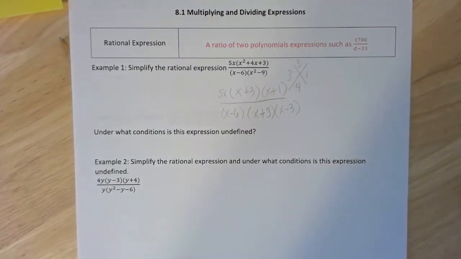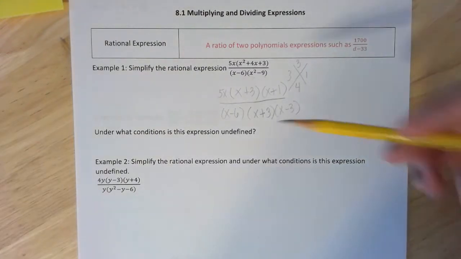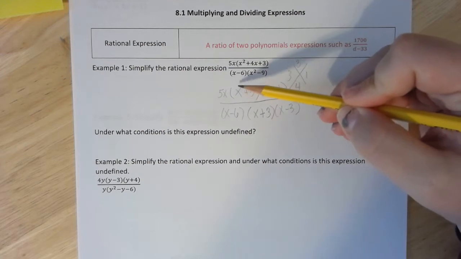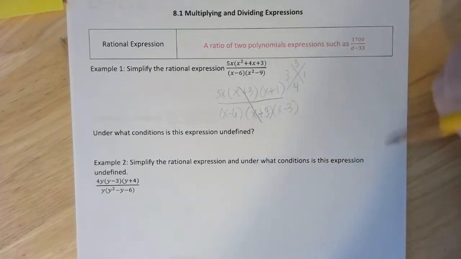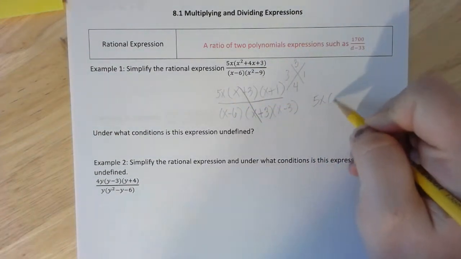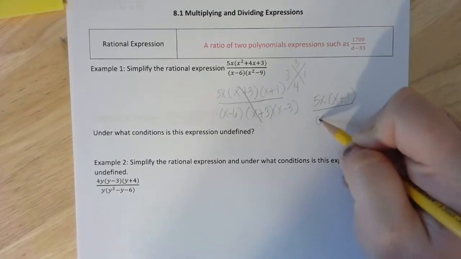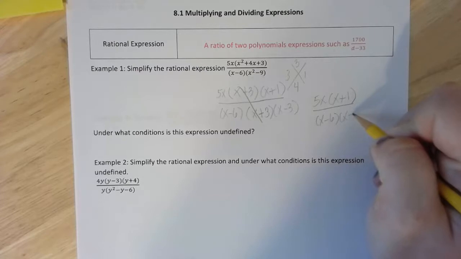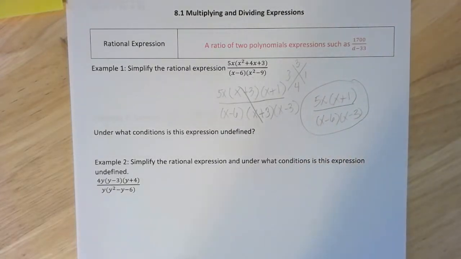Now, to simplify, you need to look for the same term on top and the same term on bottom. So if I'm looking at this, I have an x plus 3 on top, I have an x plus 3 on bottom. They go away. It's gone. Okay, it's factored out. So you're left with 5x, x plus 1. On bottom, you have x minus 6 and x minus 3. That is your final answer.